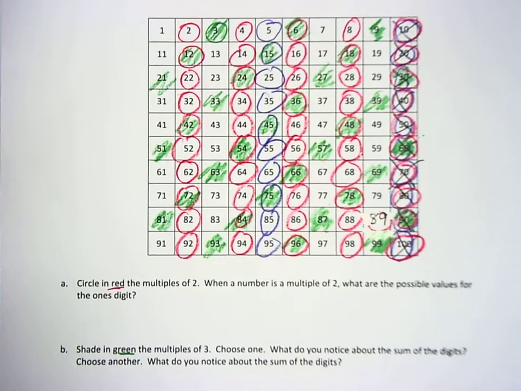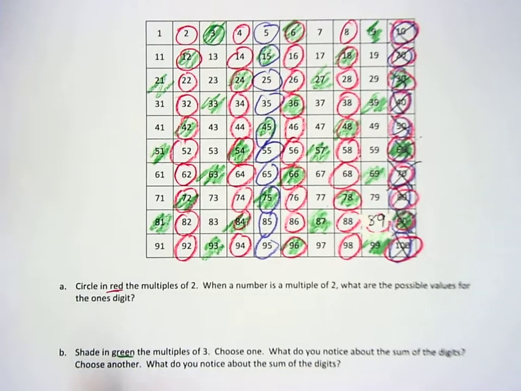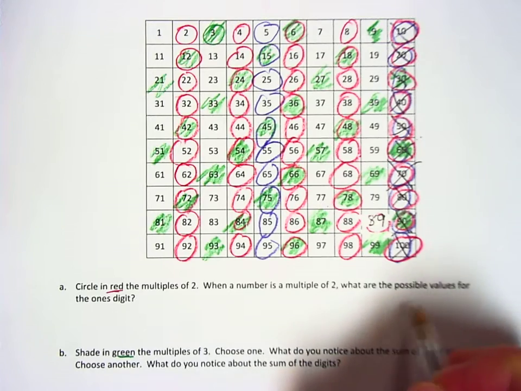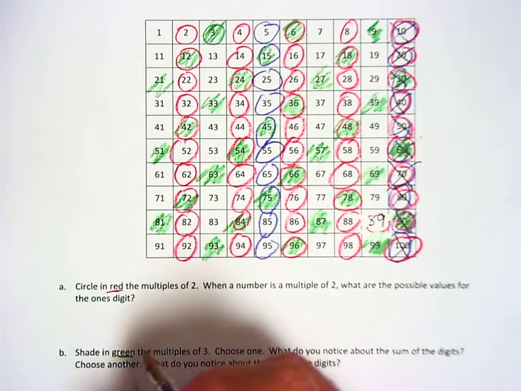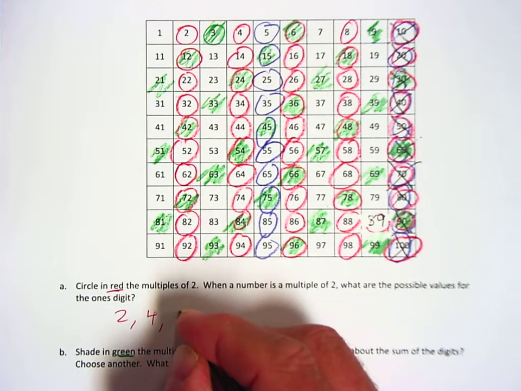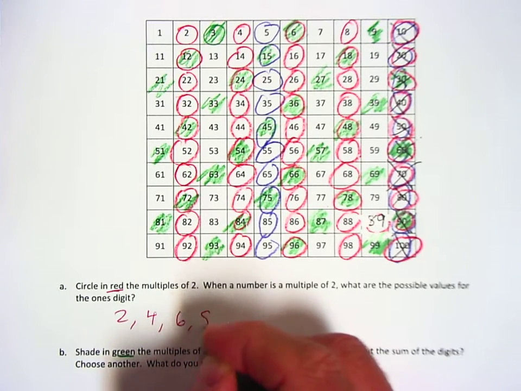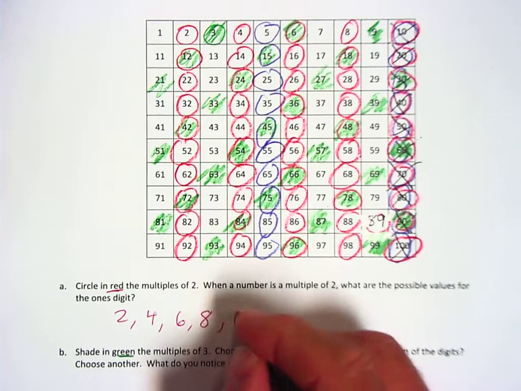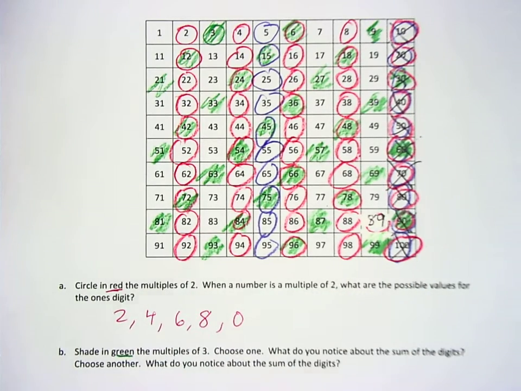All right, now let's look at our questions. Okay, when a number is a multiple of 2, what are the possible values in the ones digit? For 2's, we have 2, we have 4, we have 6, we have 8, and we have 0. Those are what can be in the ones place.